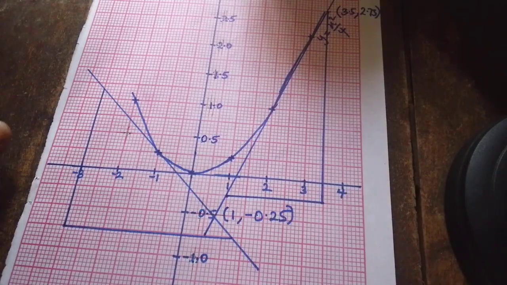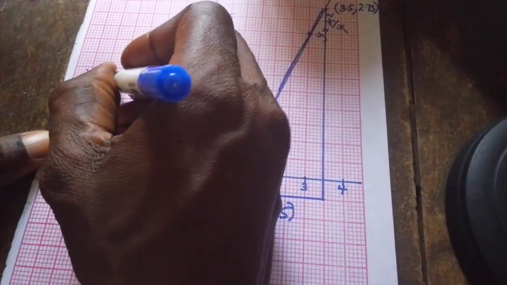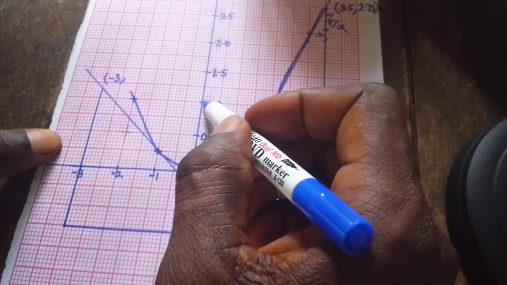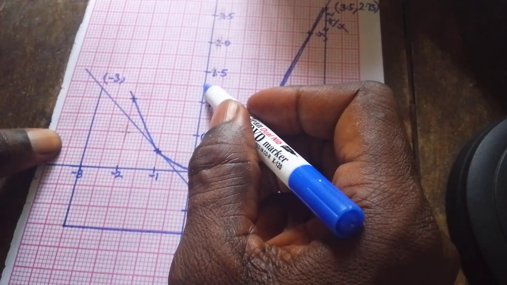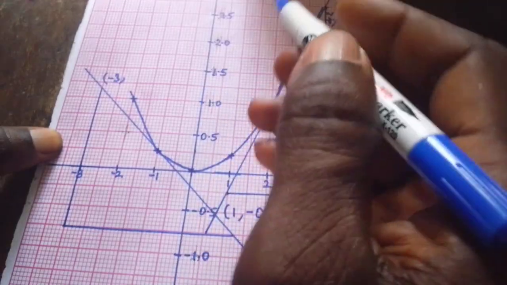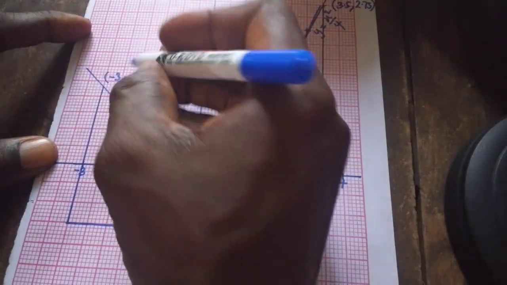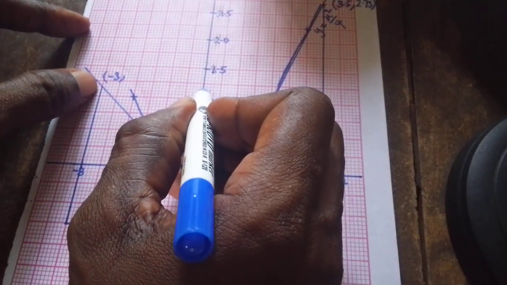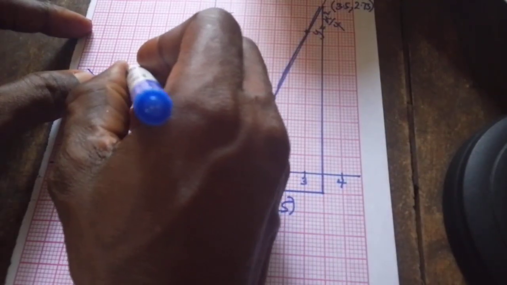So then for this coordinate, the value of my x is minus 3, y is 4. If this is 1, this is 1.25. So that means I'm having 1, and so here I'm having 1. The value for my y here is 1.15.